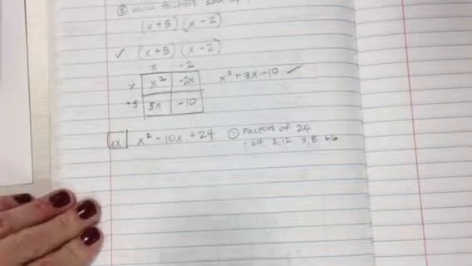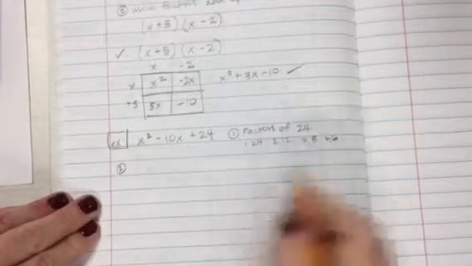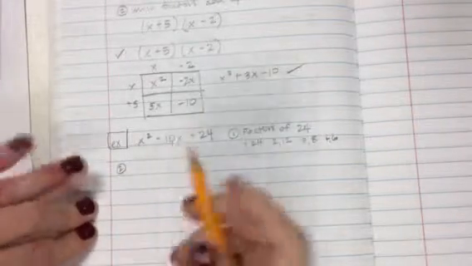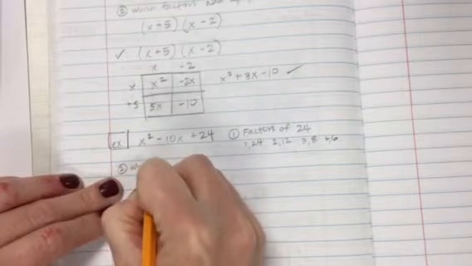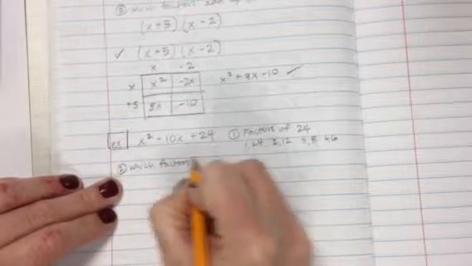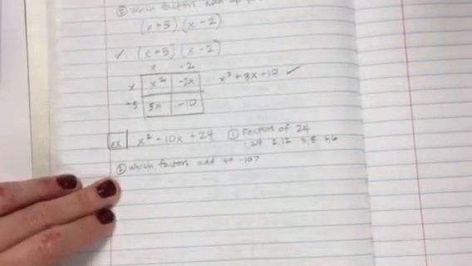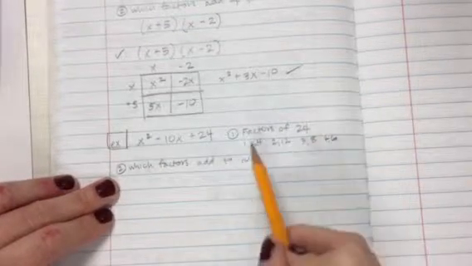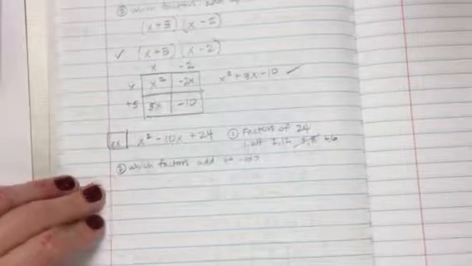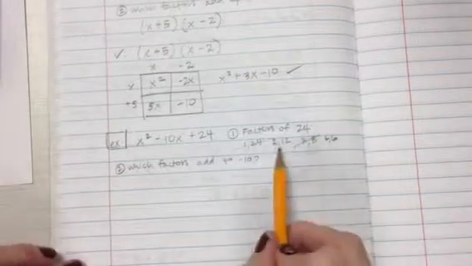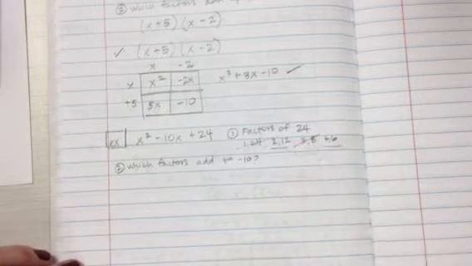So we want to know now which factors are going to add up to equal negative 10. Which factors add to negative 10? Well, 1 and 24, we know that doesn't make sense. 3 and 8, that's going to be 11. That doesn't make sense. So now we're down to 2 and 12, or 4 and 6.